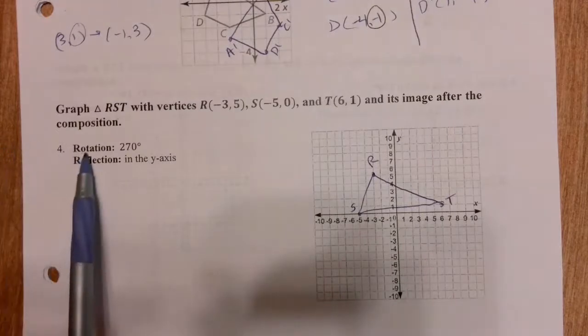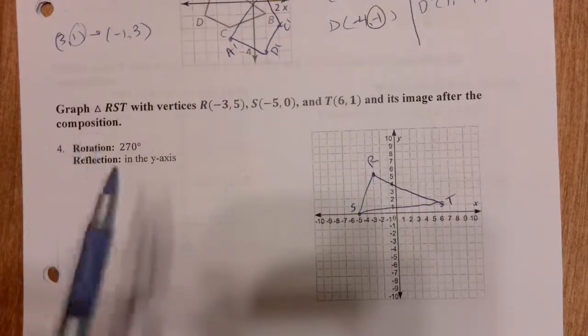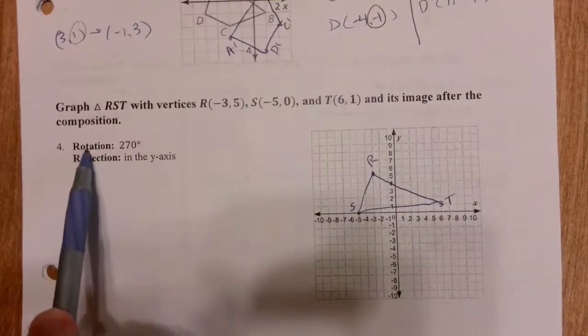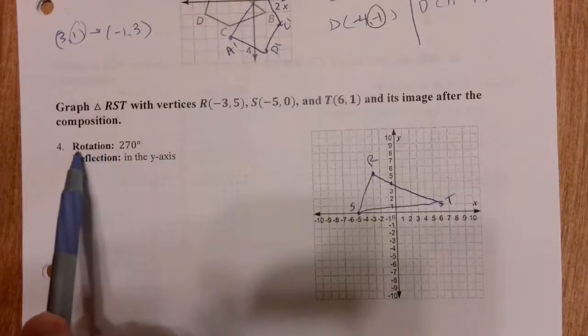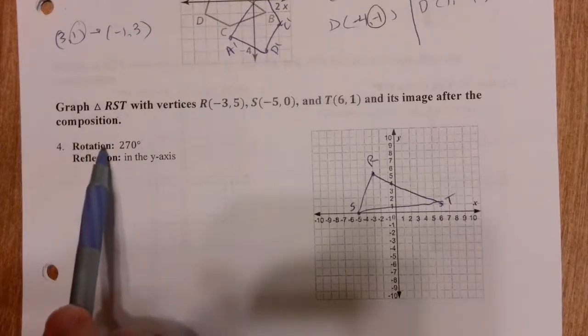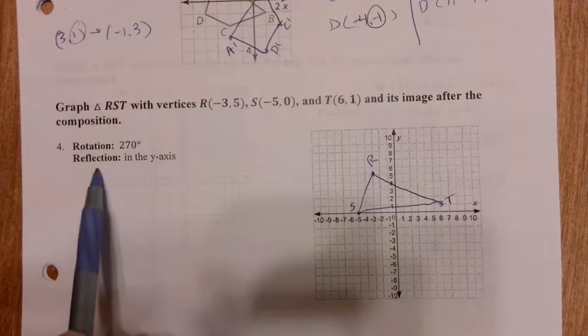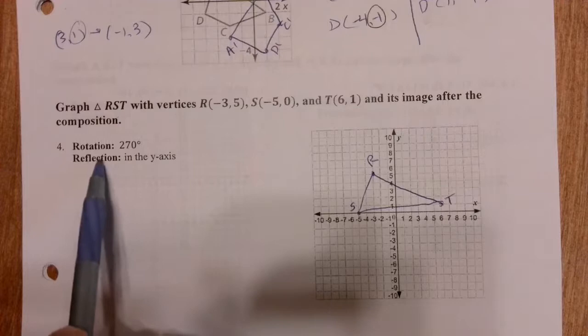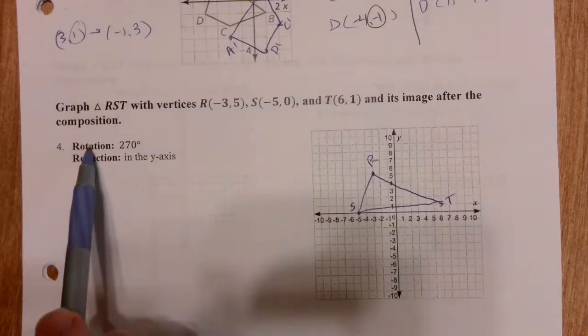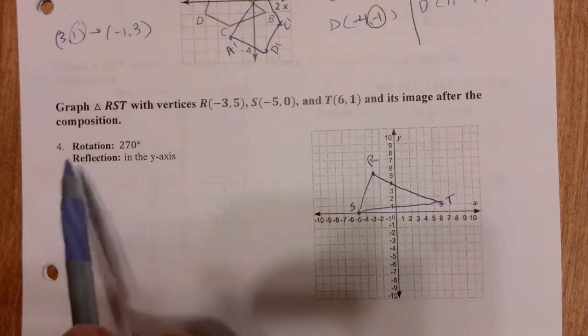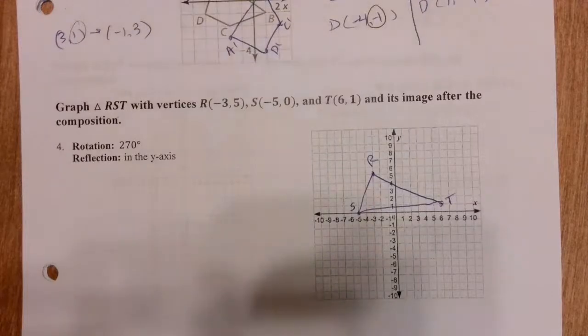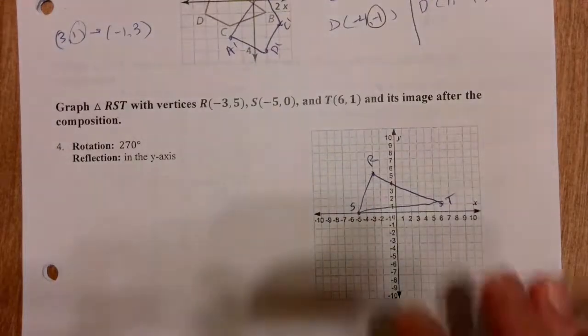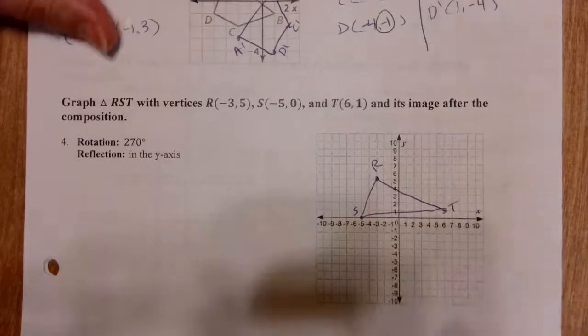Well, do the rotation first because it's written first. It's above. It's on the first line. Do the reflection second because it's on the second line. If the reflection was above the rotation, you would do that first. Do them in the order on your paper. You have to do them in that particular order.